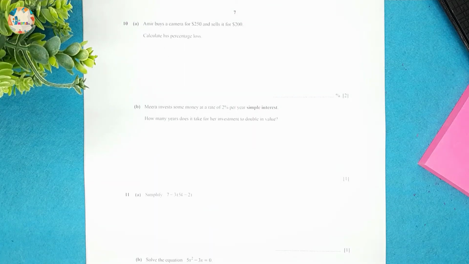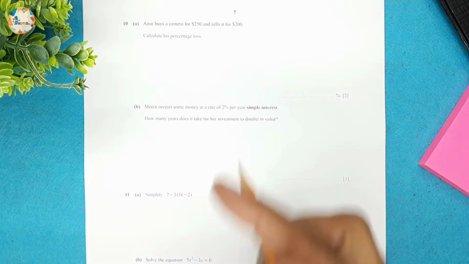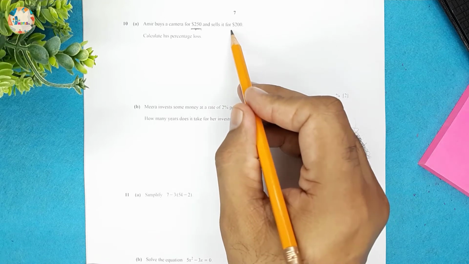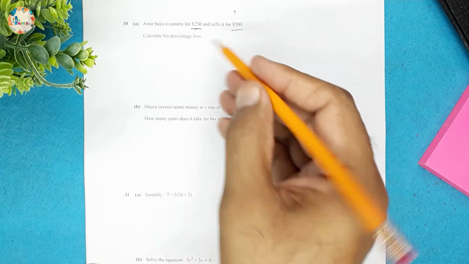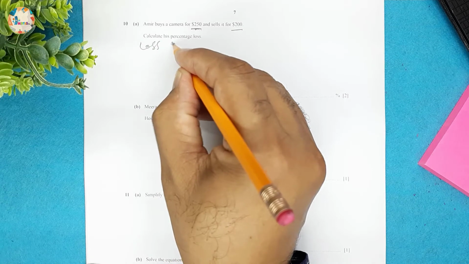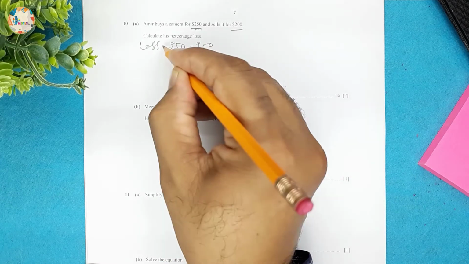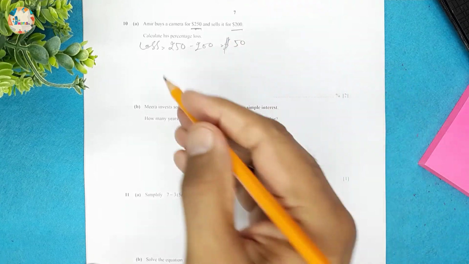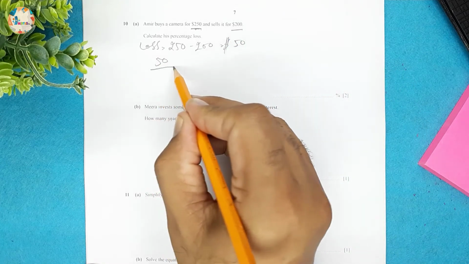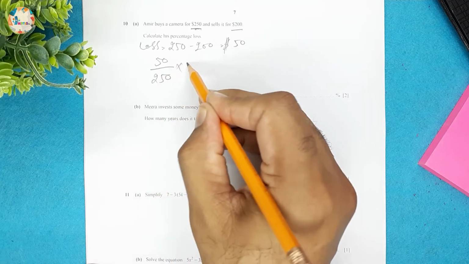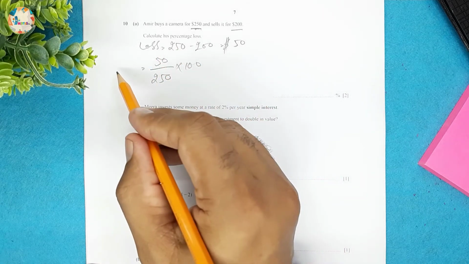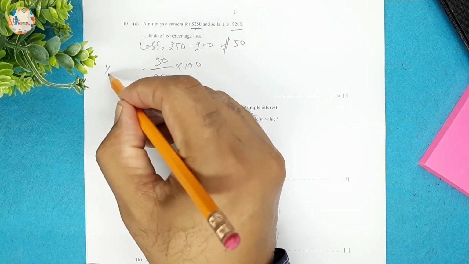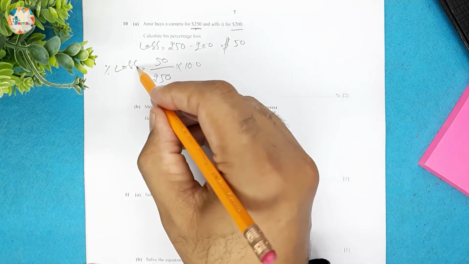Now question number 10: Amir buys a camera for this many dollars and sells it for this much, so find the percentage loss. First we will calculate 250 minus 200, so this will be equal to $50. So $50 will be the loss, and the $50 loss will be against 250, multiplied by 100. This will be the percentage loss. So we can write percentage loss is equal to this one.